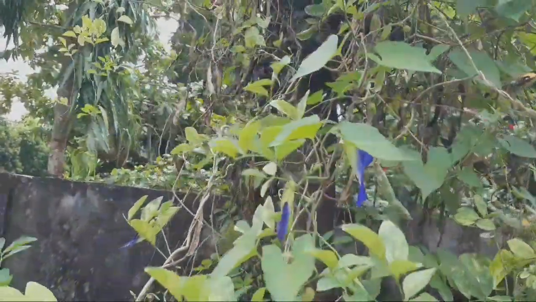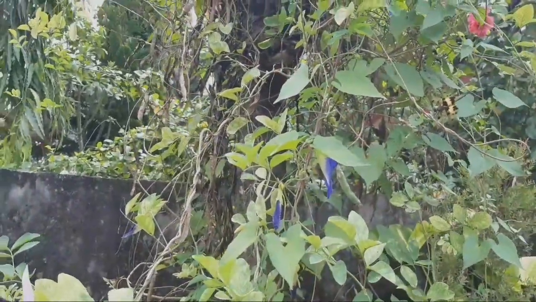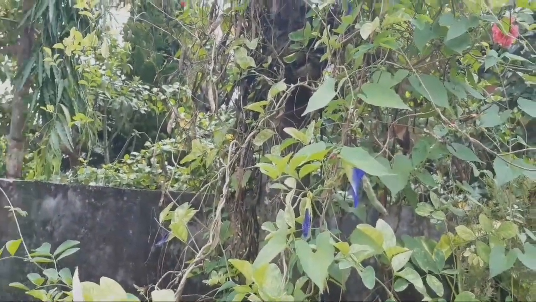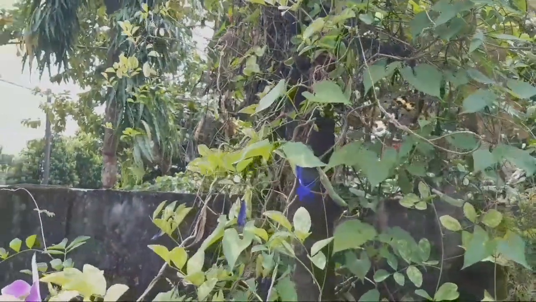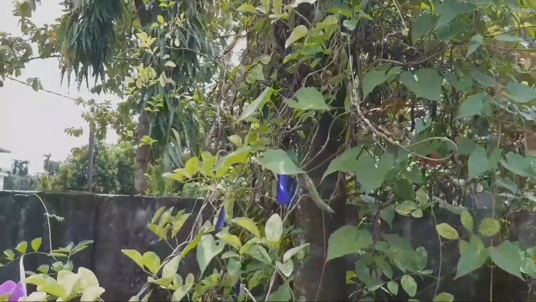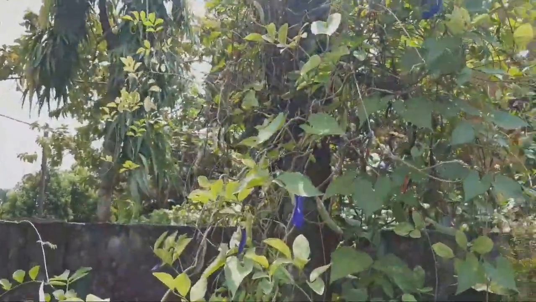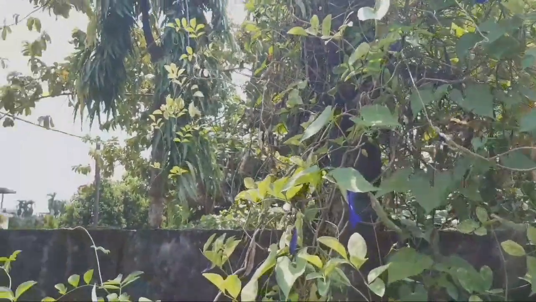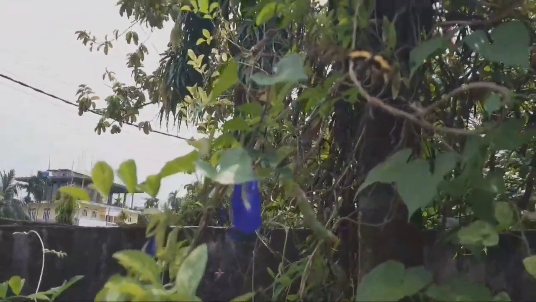It is a twining climber. It has a taproot system having nodules. The stem is aerial. It is very weak and they grow as a climber. The leaf is pinnately compound. They are opposite, stipulate and have reticulate venation.